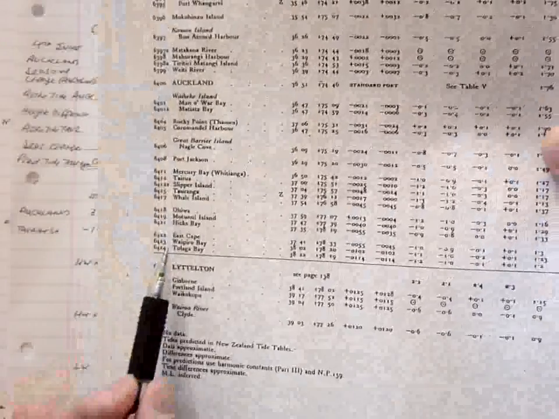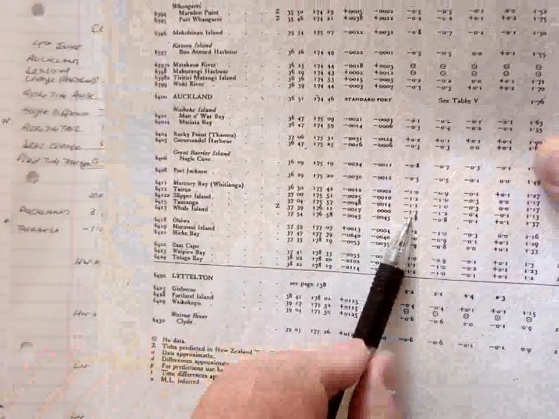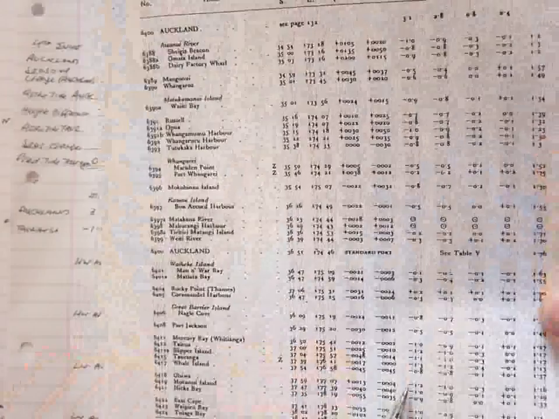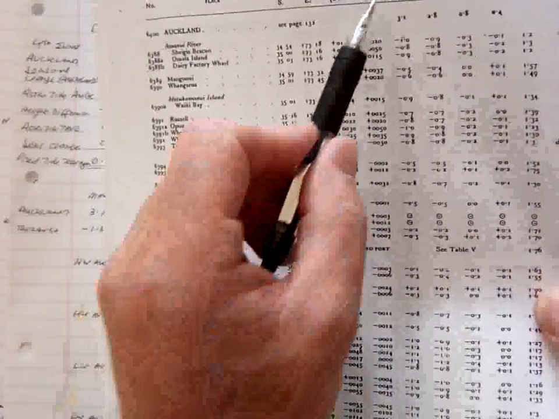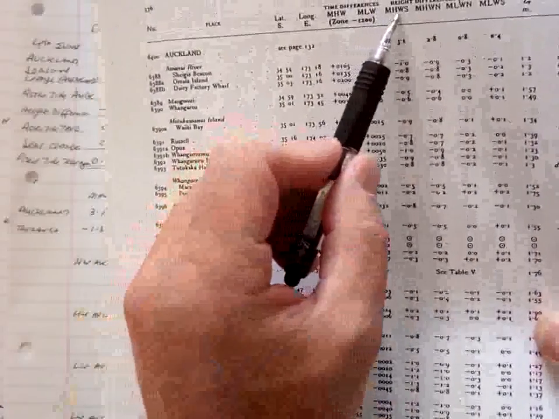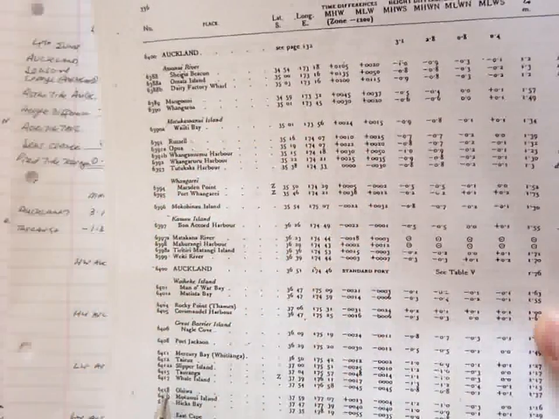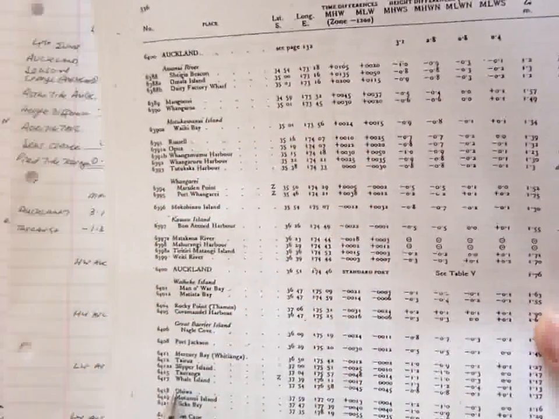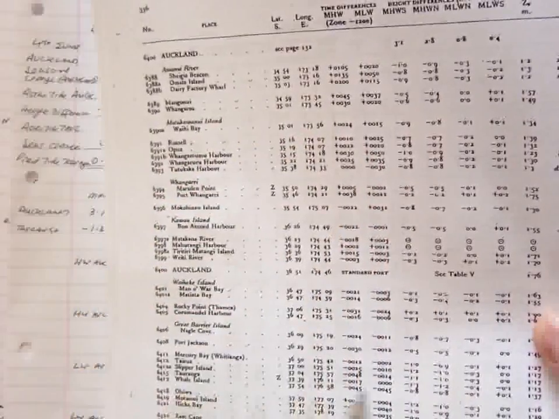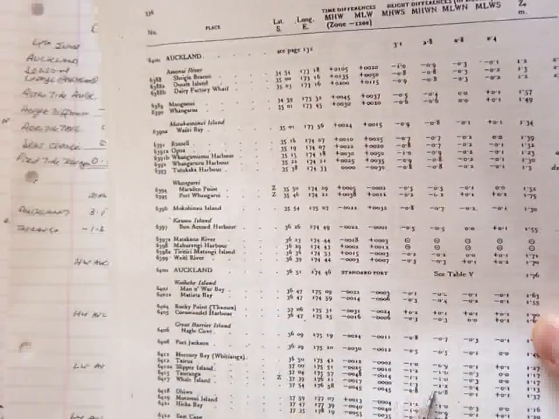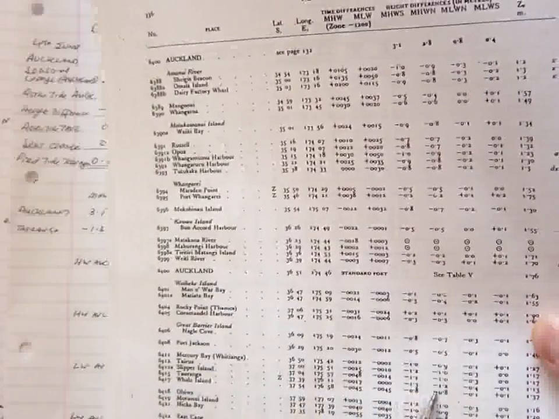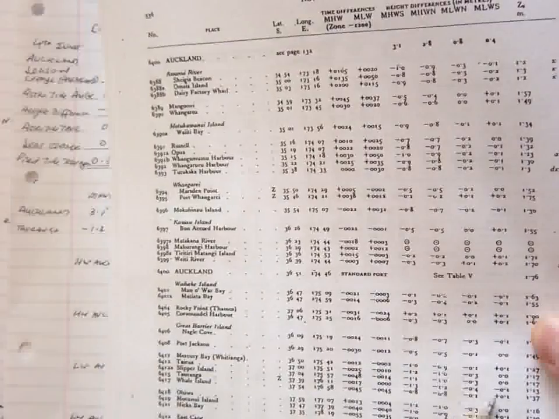For Tauranga, we've gone along and got the values for high water springs and high water neaps. For the high water values, we've got -1.3 and -1.2. For the low water values, -0.4 and -0.1.